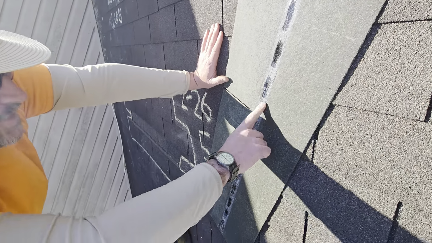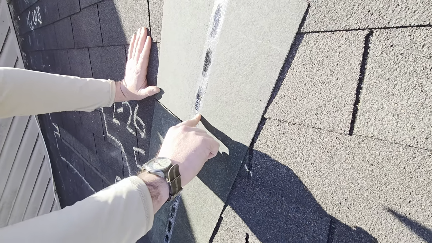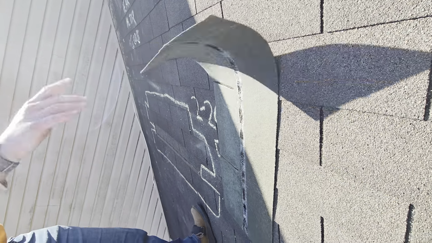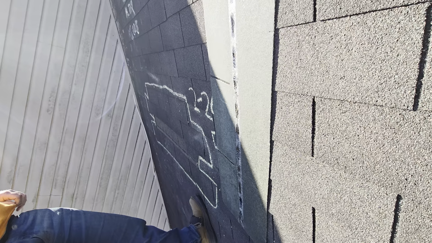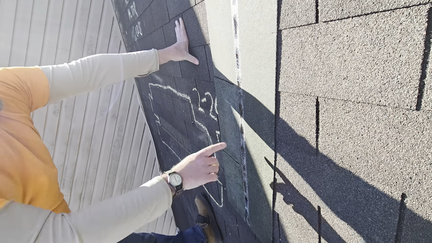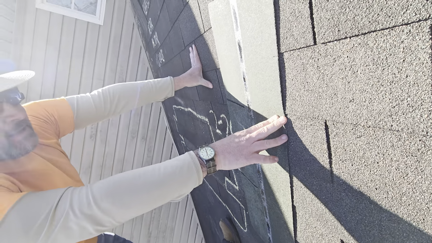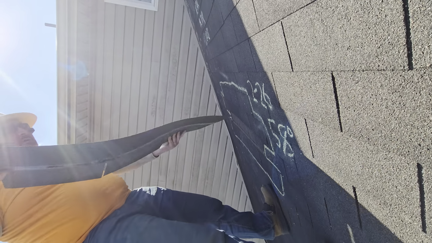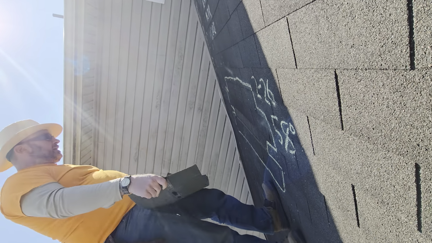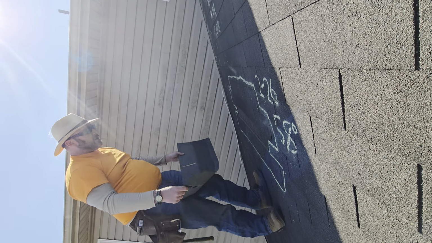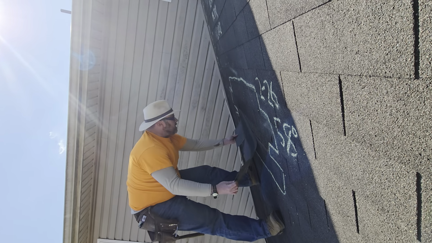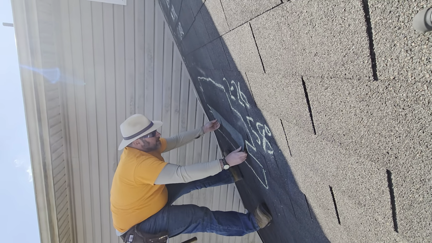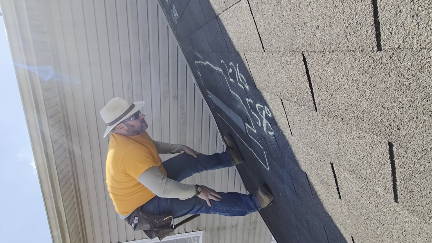But this is a GAF Royal Sovereign because you've got the arrow, MY, 442, and the barcode. The other one didn't have it. Looks a little like a GAF, the old one, in terms of the cellophane tape, but there's nothing on it to identify it. So, if we were to send this out to get tested, I'd have a hard time identifying it. And if you can't identify it, then determining compatibility is going to be a challenge.